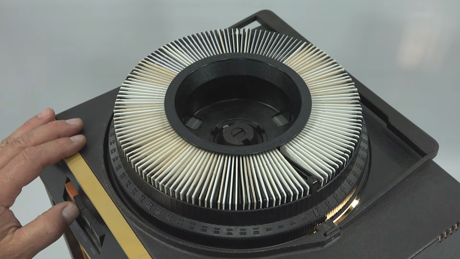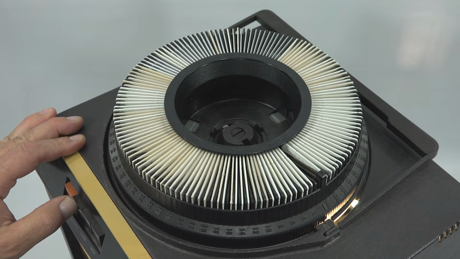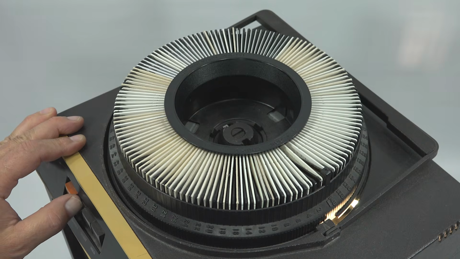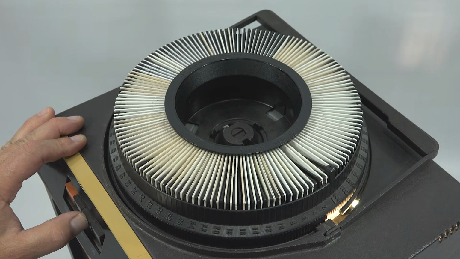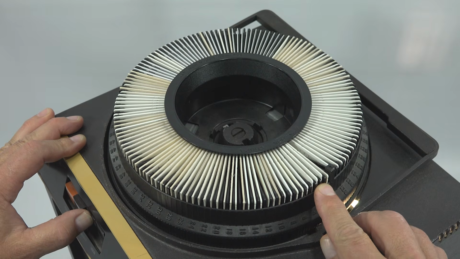All right, let me just show you the top real quick as it's advancing so you can hear what's clicking and going on up there. So if I hit advance, now it should be quieter than this. At one point I had it quieter, so the tray might not be set right. If I hit select, it's going to pop up the slide that's in the viewer.